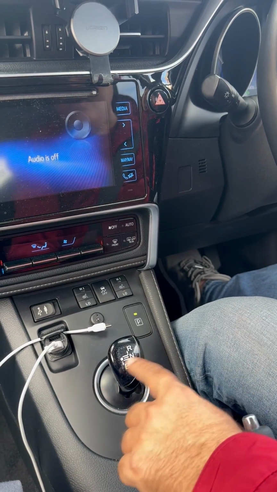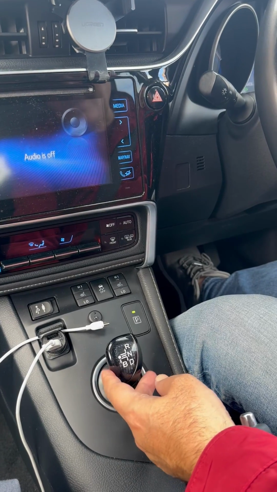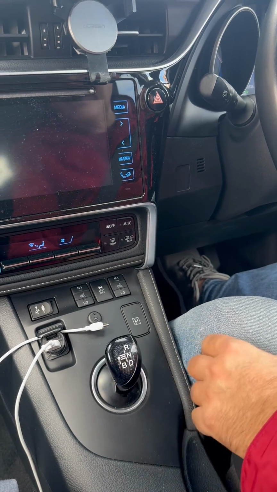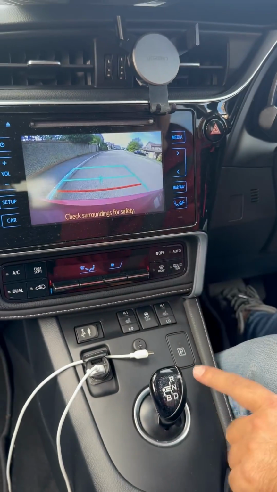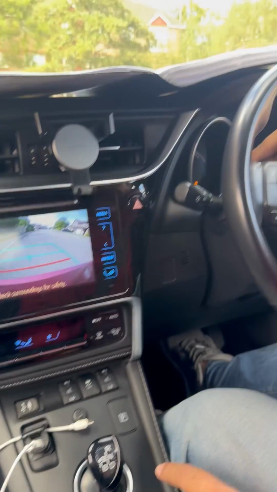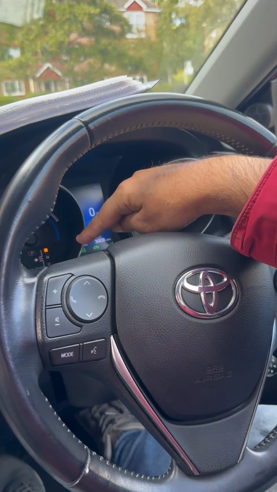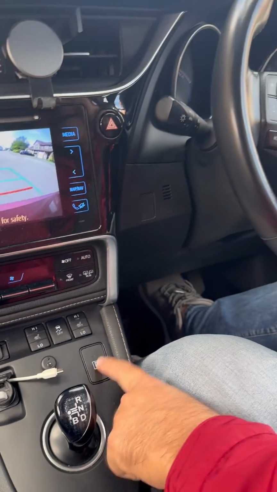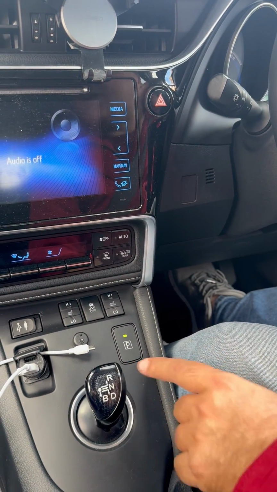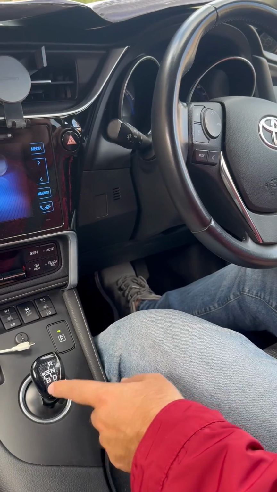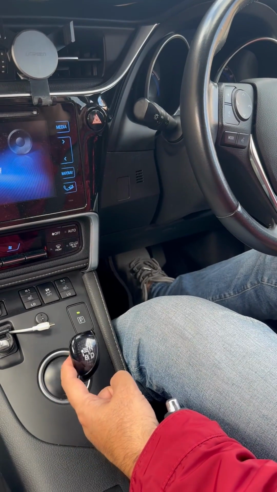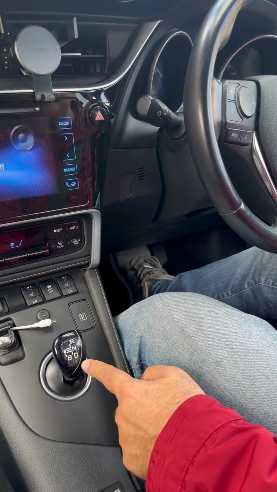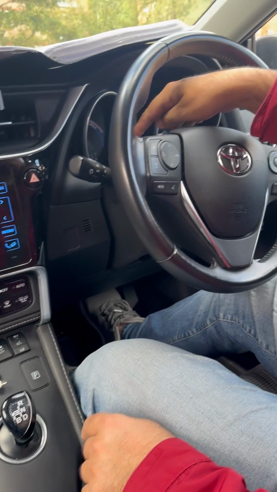If it was manual, you must put it in neutral. Okay, so reverse: camera is on, and our orange color warning sign is there showing that the reverse gear is on. Okay, press it to P and it comes out of the reverse gear, and towards you and down is D, that's drive, and it shows D there as well.